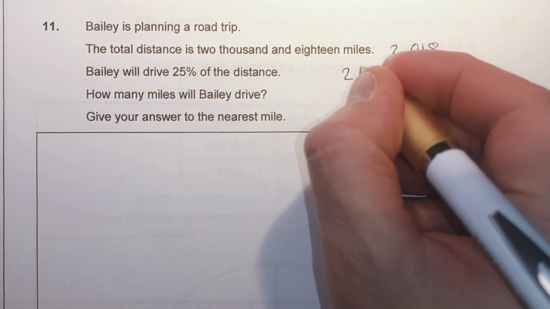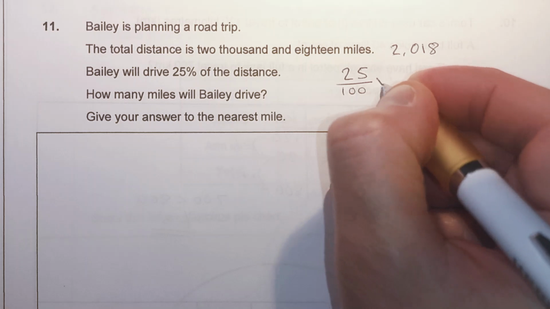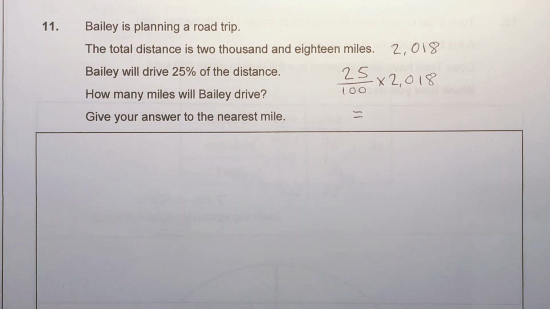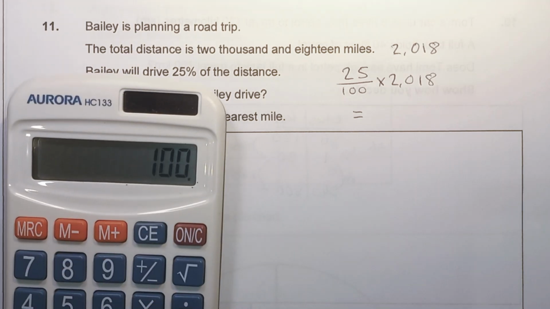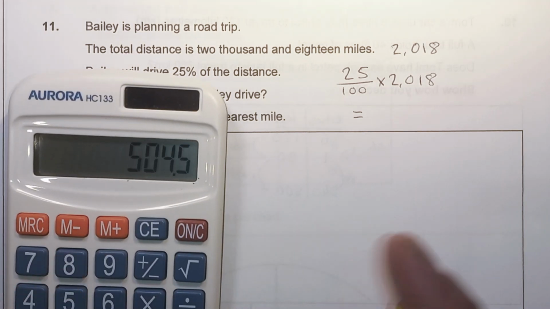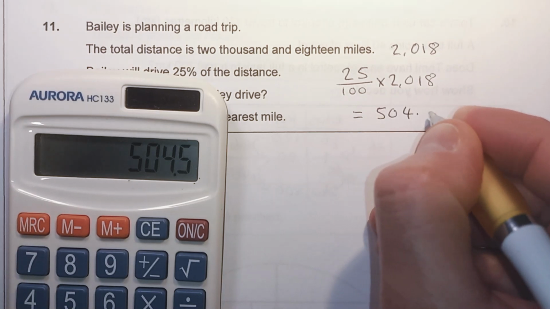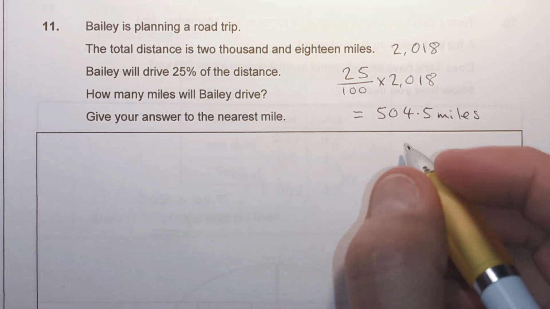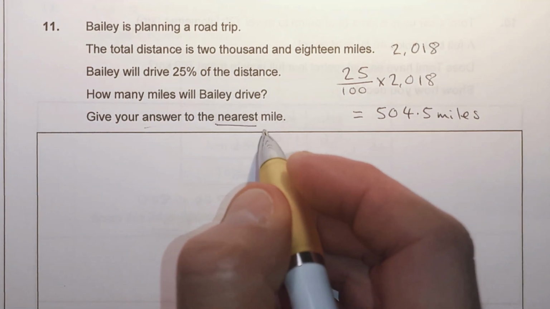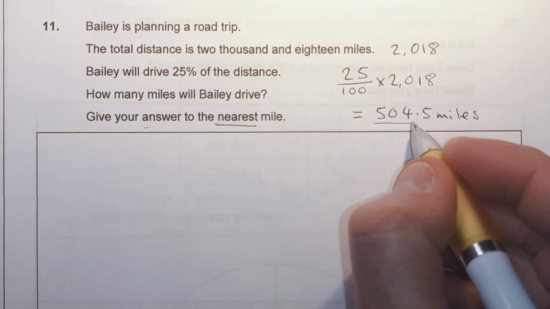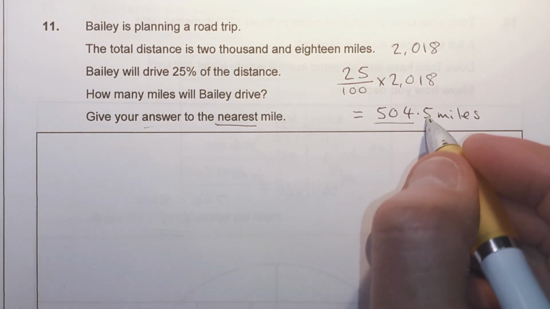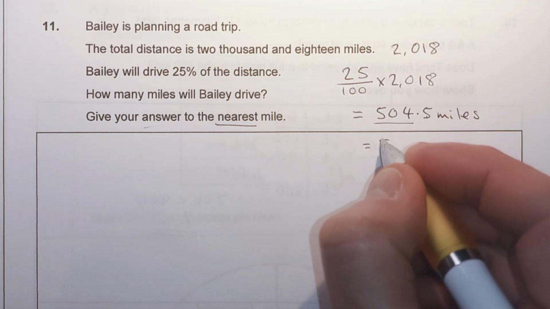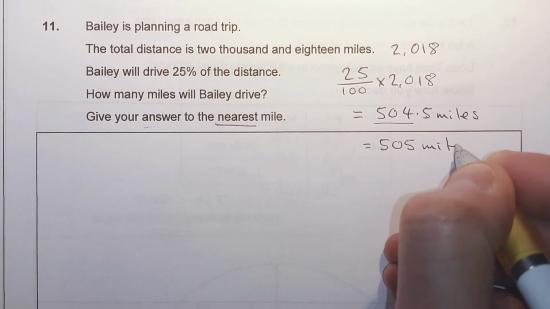25% of it, so we want 25 out of 100 of, or times, 2,018. And we get 504.5, and that's miles. But they have said, give your answer to the nearest mile. So we've got to round this. These are our miles. Remember, if this is less than 5, we'd just keep it as 504. If it's 5 or more, we need to round it up to 505 miles.